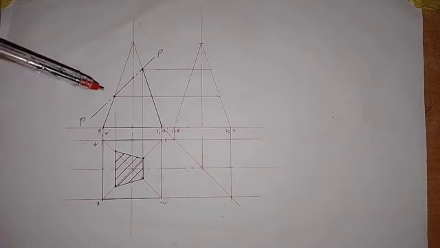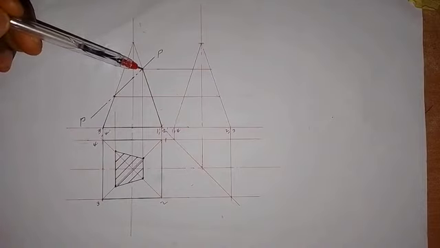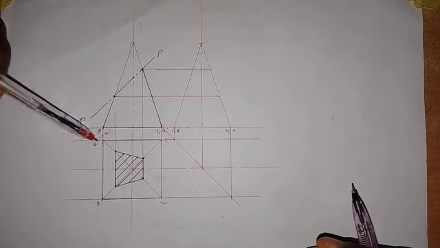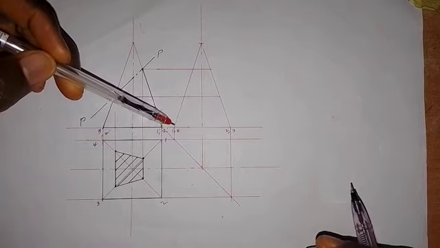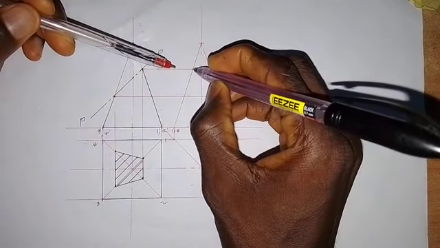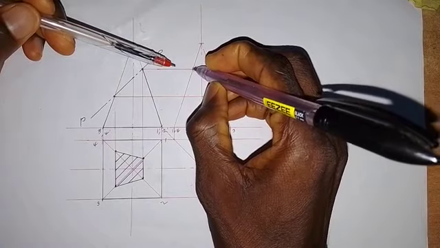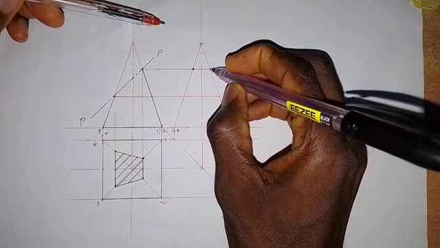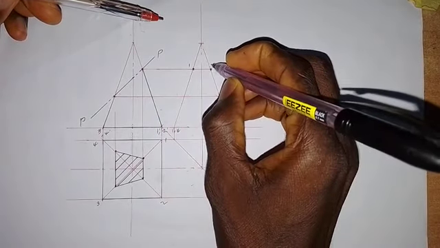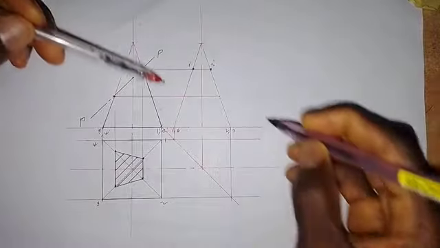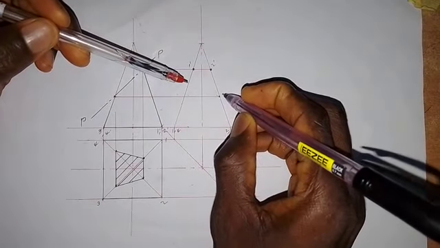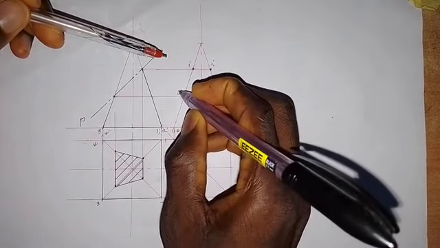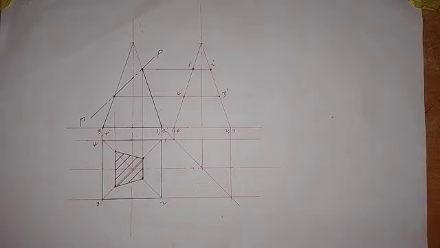So how do we do that? If I start from here, this line contains 1 and 2, and if you look at this, we have 1 here along this line. So if I come up here, I have 1 here. Then for 2, this line contains 2, so this is point 2 here. If I write it, this is 1 prime and this is 2 prime. This is 3 prime, and this is 4 prime. So we have located the 4 points.